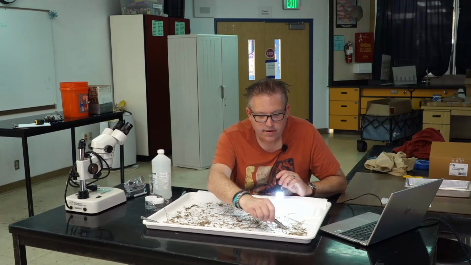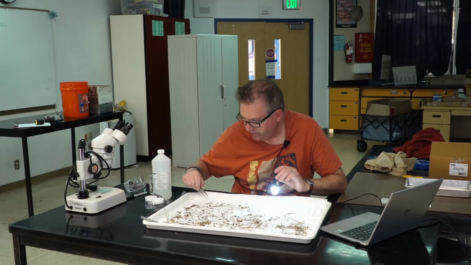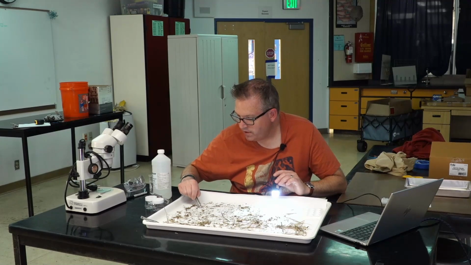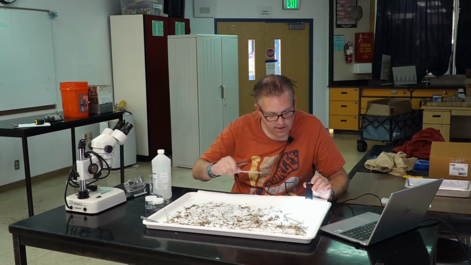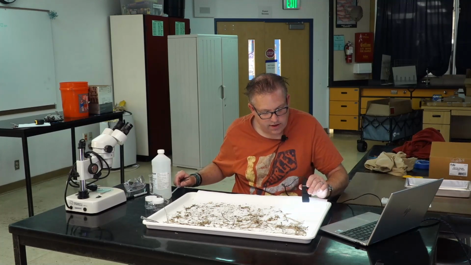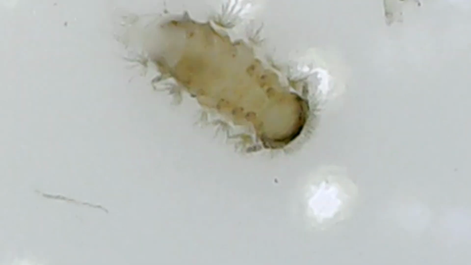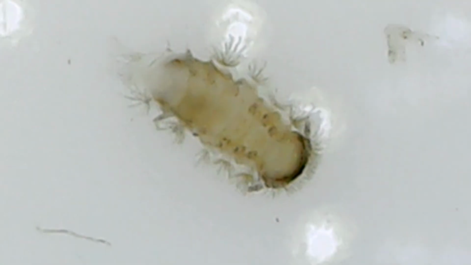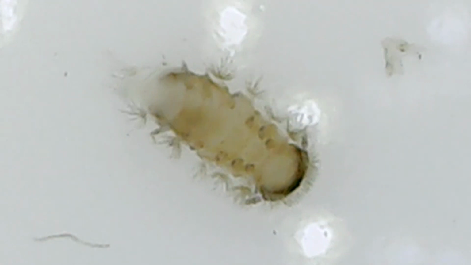We do not have a lot in here, but there's usually at least a few. Oh, here's another one. We'll add that in. A little bit of rubbing alcohol just to hold them steady there. All right, and that is arthropod number 4, our 4th one we found. So take a look at that and add that to your data table.